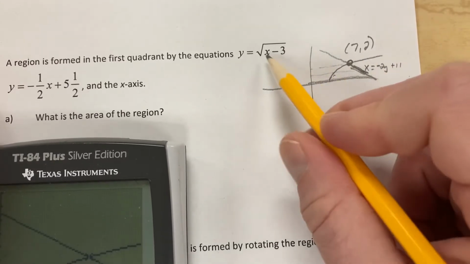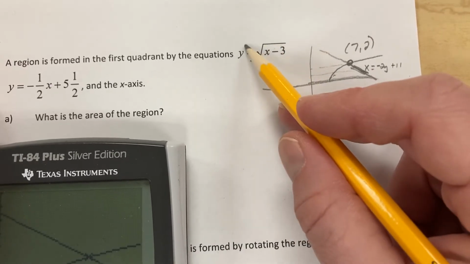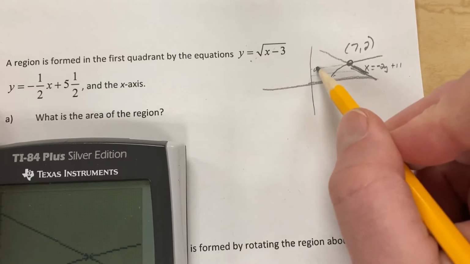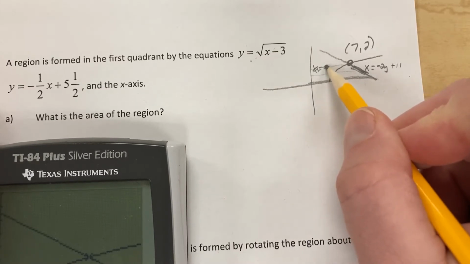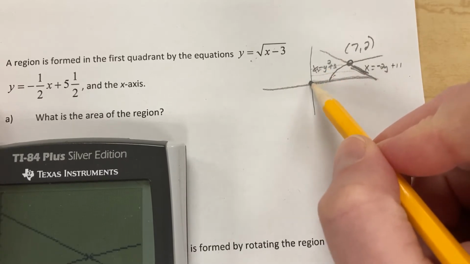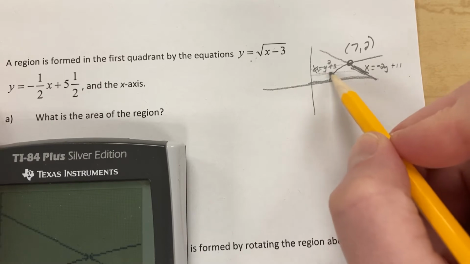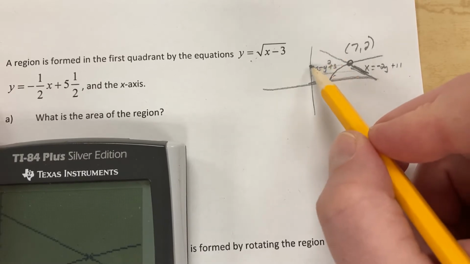The other one, y equals square root of x minus 3: if I get x by itself, I square and add 3, and I end up with x equal y squared plus 3. Now if I put 0 in for y, I get 3. That's this distance. If I put 1 in, I get 4. That's this distance. If I put 2 in, I get 7. That's this distance.